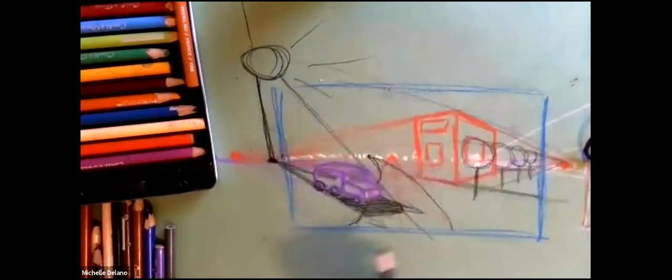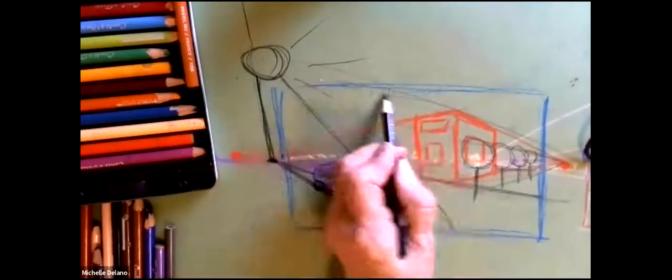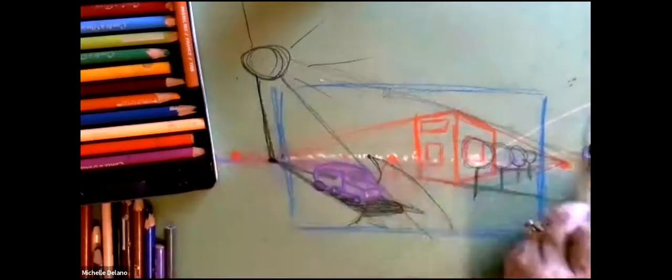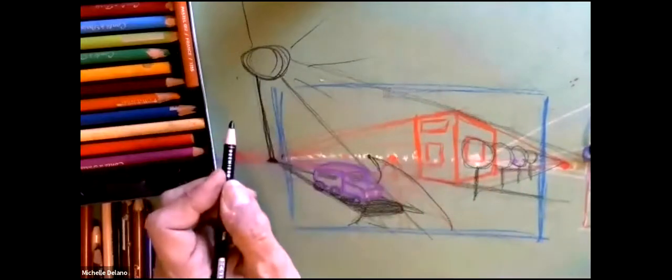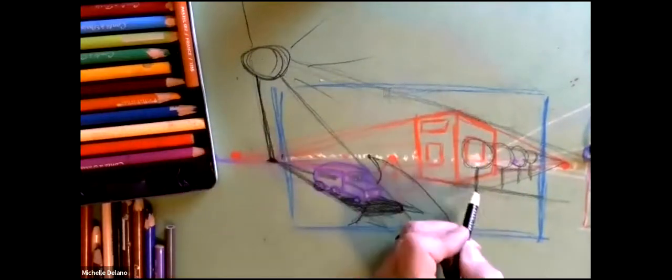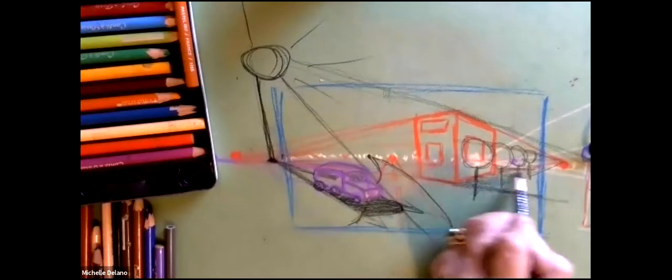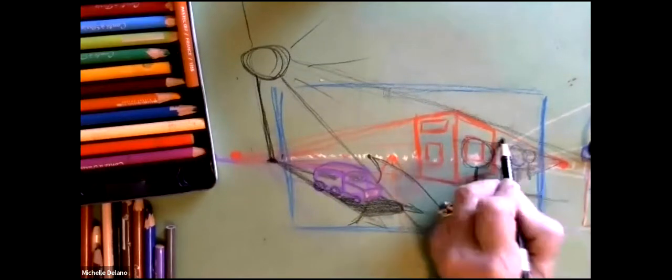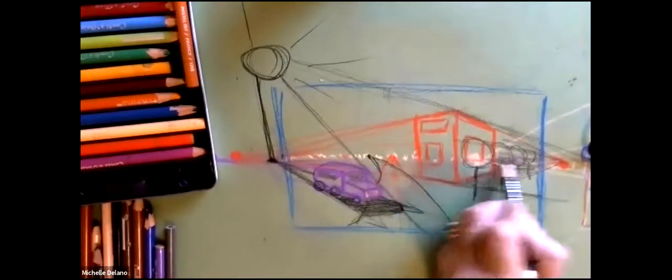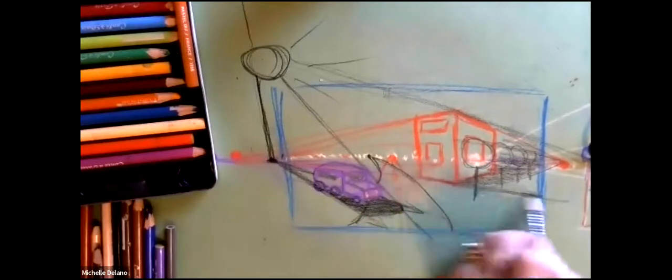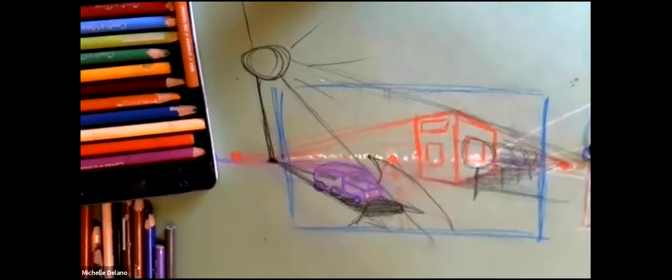The top of the building, see when I do this and it hits the top of the building like this, that means that this whole side of the landscape is going to be in shadow. The building is going to put a shadow. This whole thing will be shadow because the building will be casting a long shadow going in that direction.